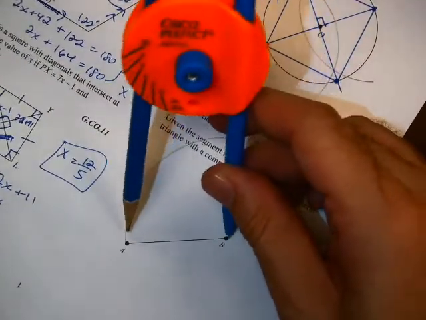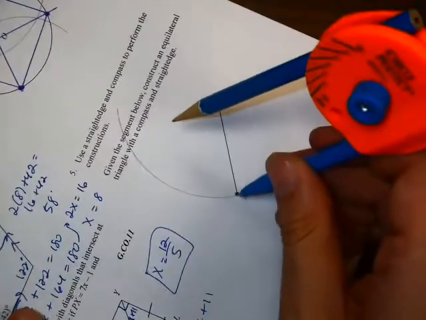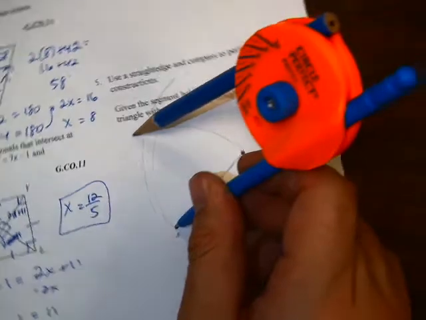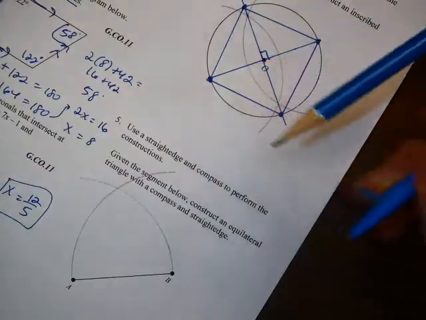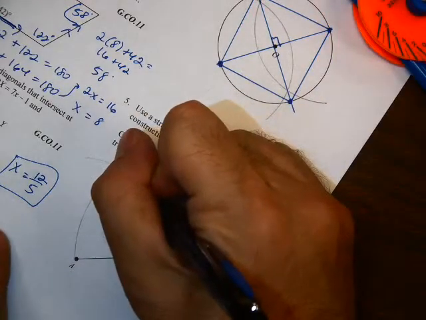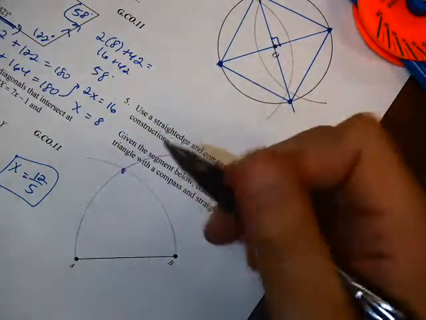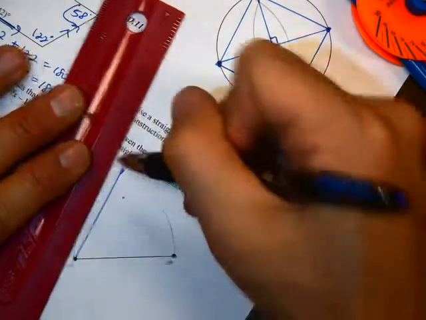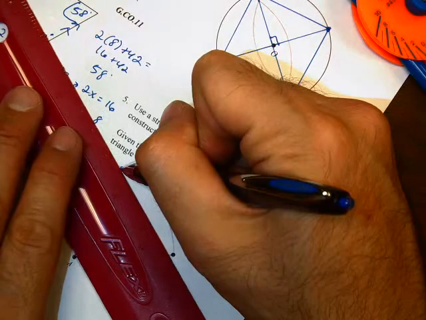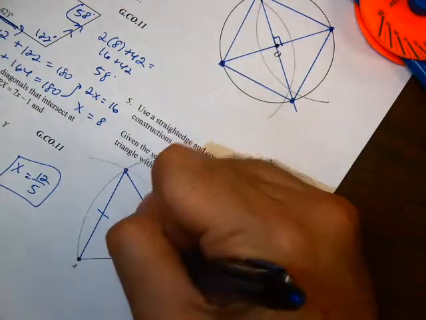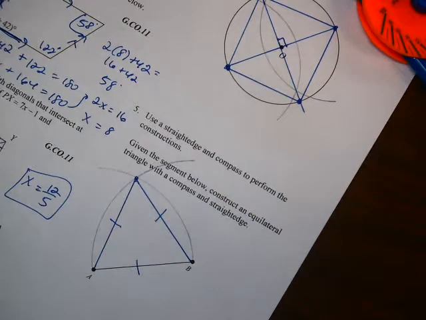Now I'm going to keep that compass the same width. I'm going to go over to the other side. I'm going to go from A, with the pencil on B, and draw another of those same exact arcs like that. Those intersected once up top. And now all I have to do to finish my equilateral triangle is connect from that intersection to A, and then from that intersection to B. And there's my 3 congruent sides. There's my equilateral triangle. And 1 through 5 are now done.